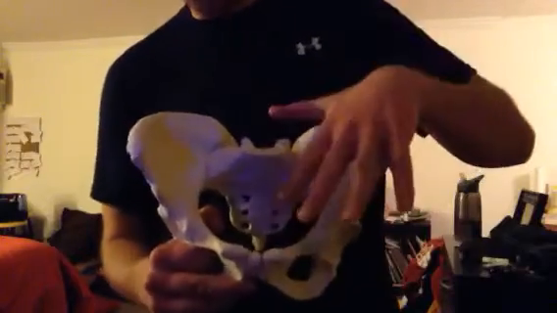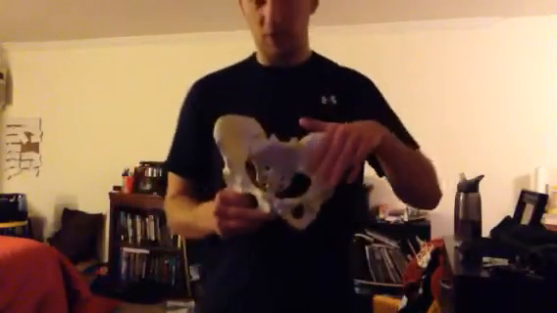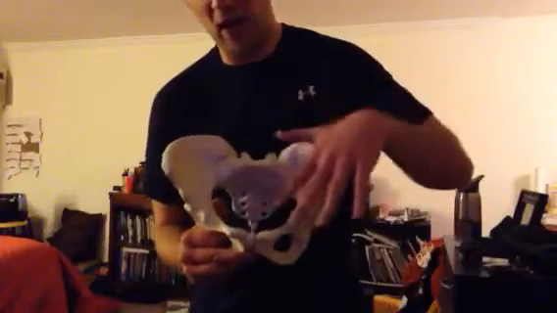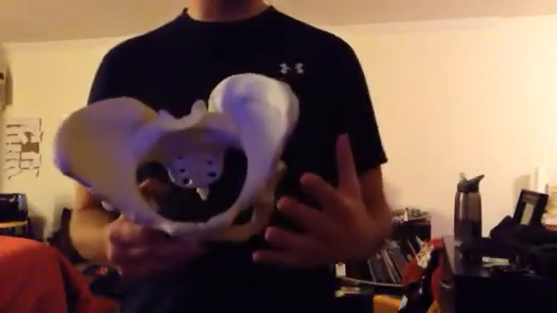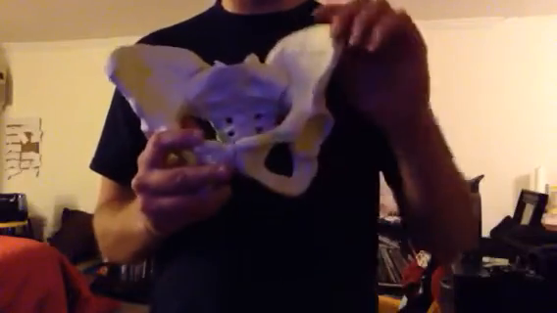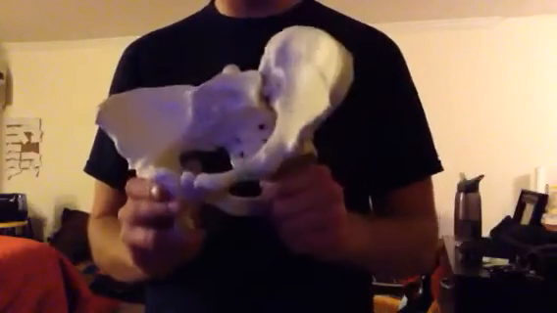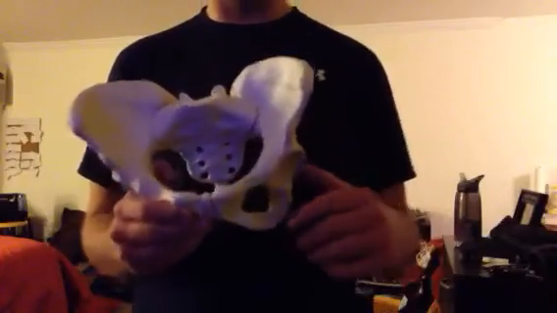I'm going to focus exclusively on the left side to make this simple for you, because whatever's occurring on the left side, the exact opposite occurs on the right side. So let's take the left iliopubic joint. When I go onto my right leg, I'm going to exaggerate these motions, of course. My iliopubic joint is going to flex, abduct, and externally rotate. Right there. Again, the exact opposite occurring on the right.